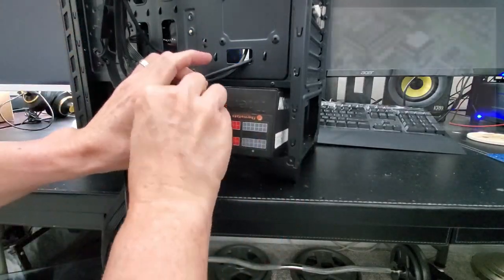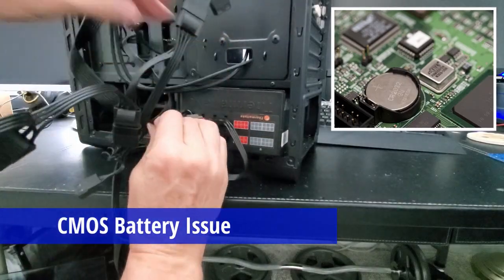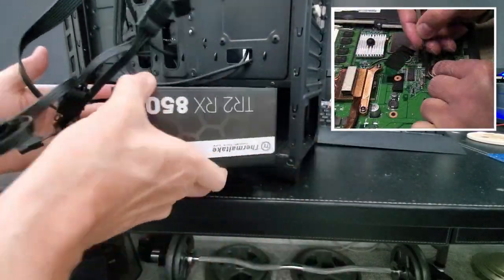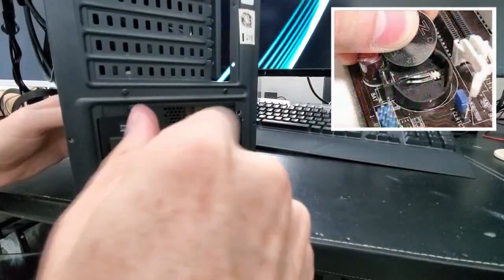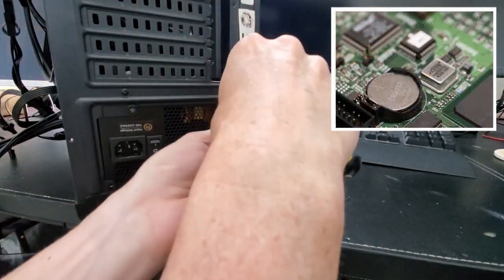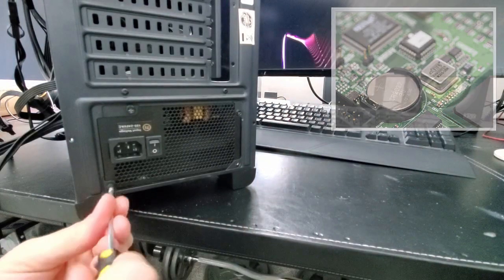And one more uncommon issue is the CMOS battery. If your computer won't boot up, one of the things that could cause that is a corruption in the BIOS CMOS static RAM. And the way to fix that is unplug your computer, remove the coin cell battery from the motherboard, wait a few minutes, and put it back in. And this returns the BIOS back to factory settings.